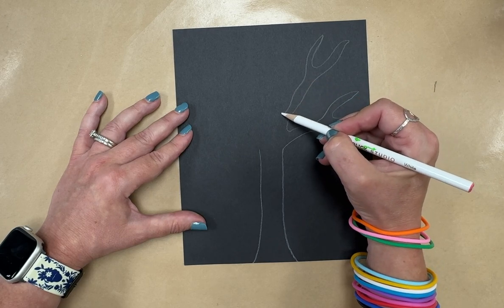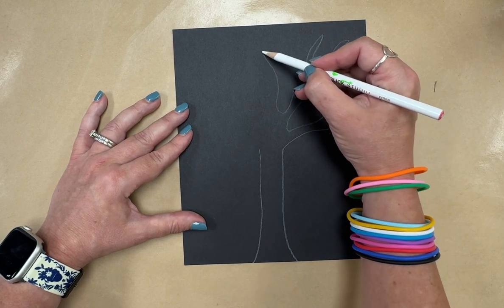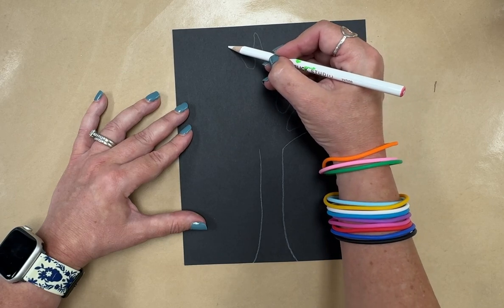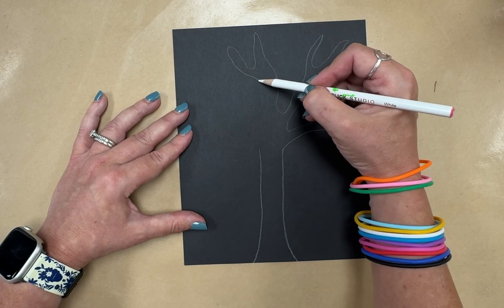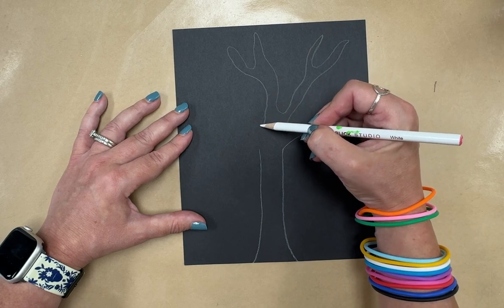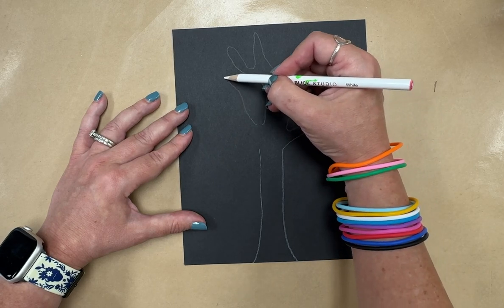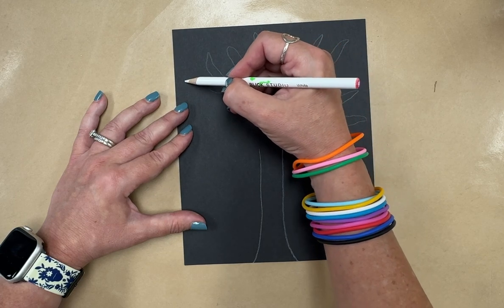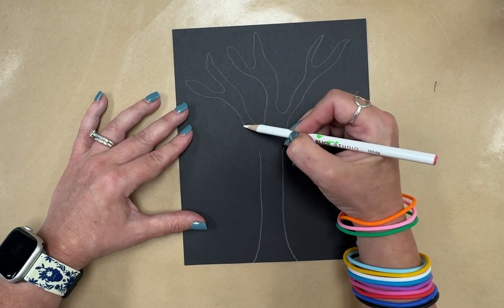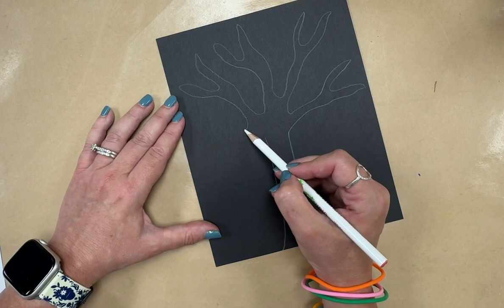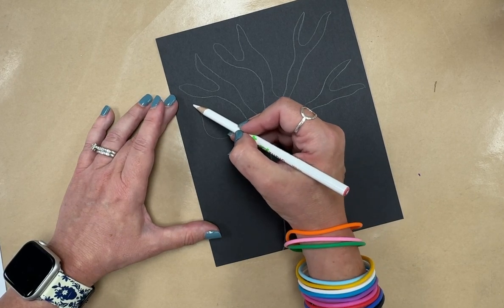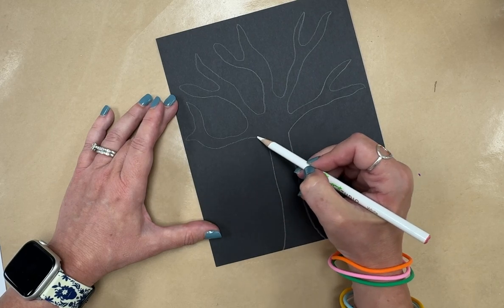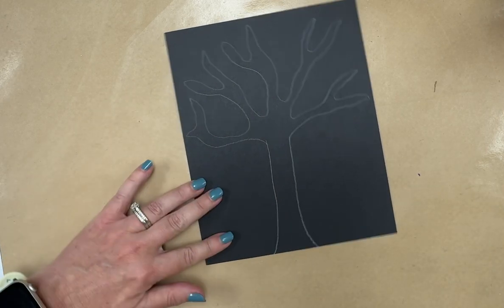Down, make another branch. Kind of try not to make them perfectly straight, because branches on trees aren't perfectly straight, are they? Let's come up, making another Y shape, and then let's go over here and do one more. Kind of just go wherever the flow takes you on that. Okay, and there is a tree.